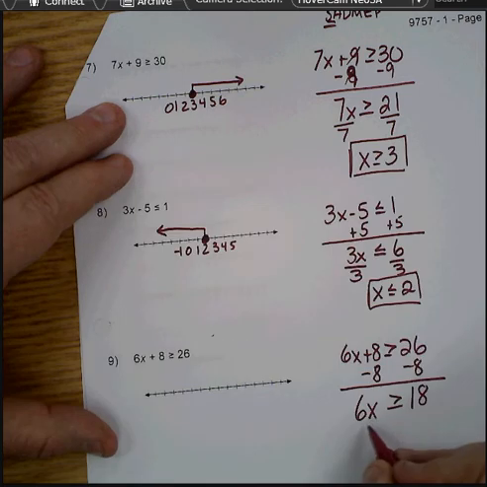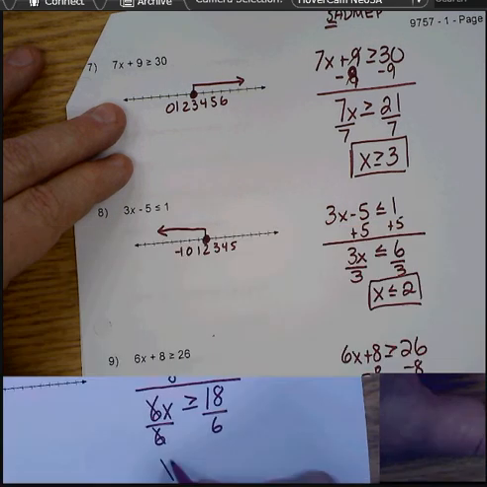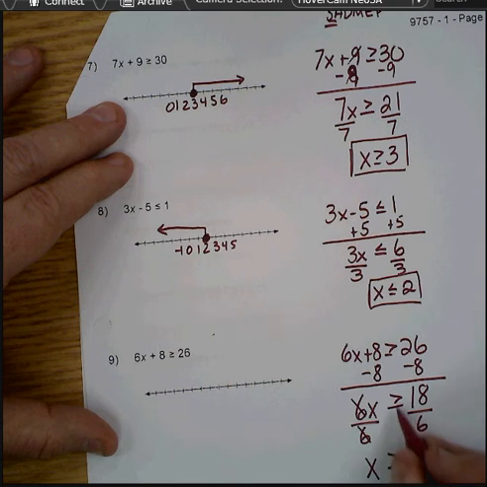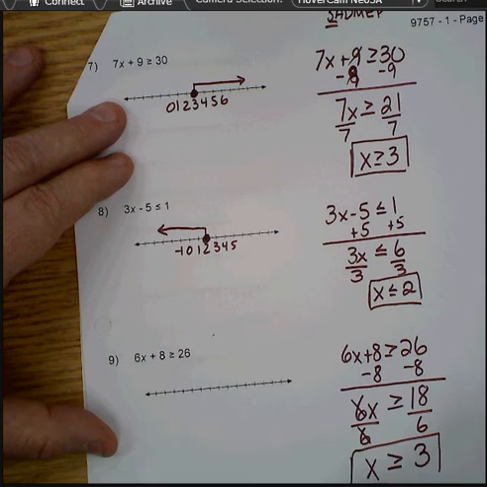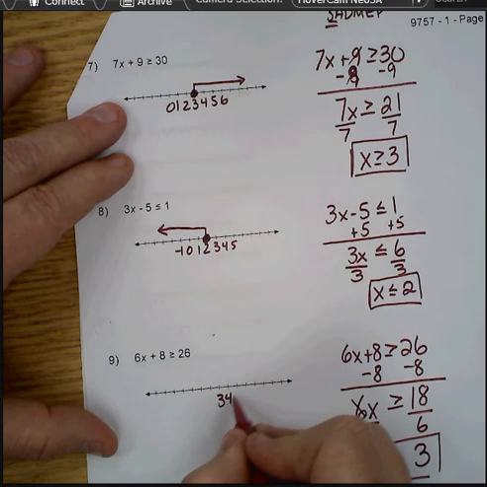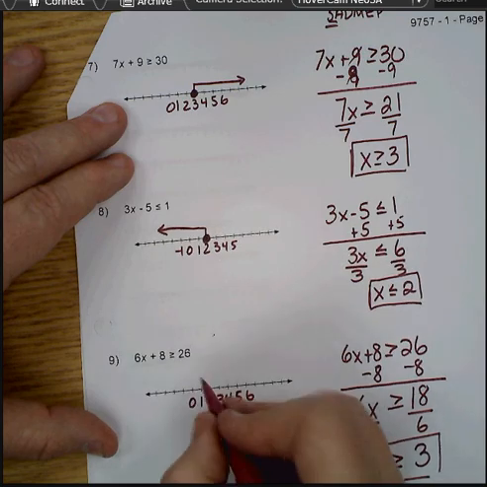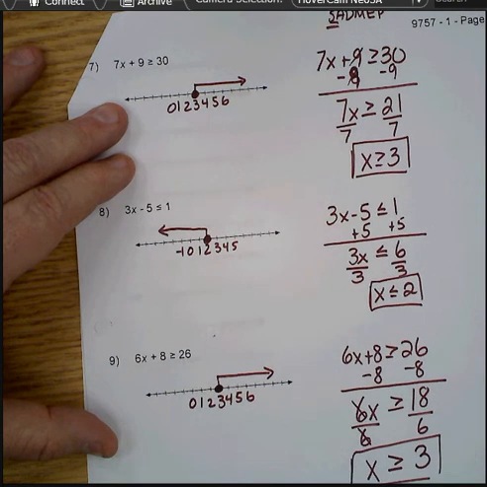Here I want to do the inverse of multiplying, so I'm going to divide, and you divide by what you're multiplying x by, which is 6. This way they cancel, leaving me with x, because that's what we want to get by itself, is greater than or equal to. I divided by a positive, so the signs are going to all stay the same. 18 divided by 6 is 3. That's my solution. And then graphing that solution, couple numbers in front, couple numbers behind, greater than or equal to, it's solid, and greater than goes that way.